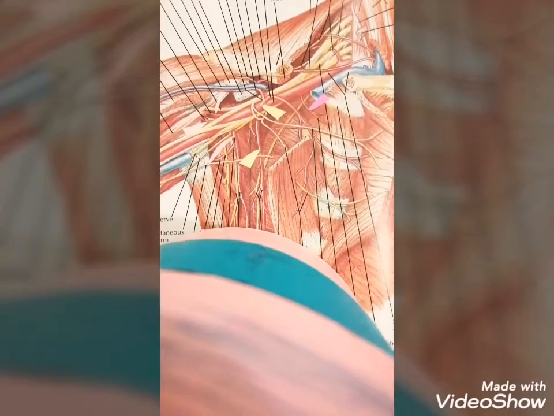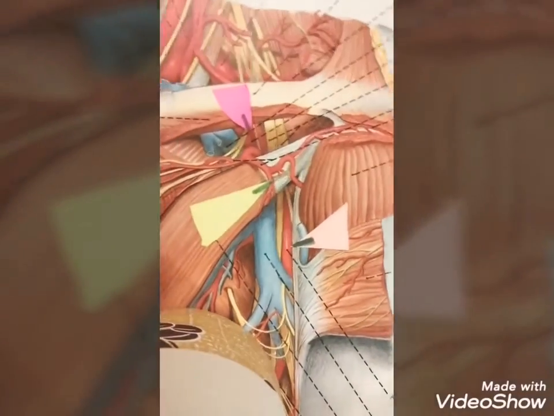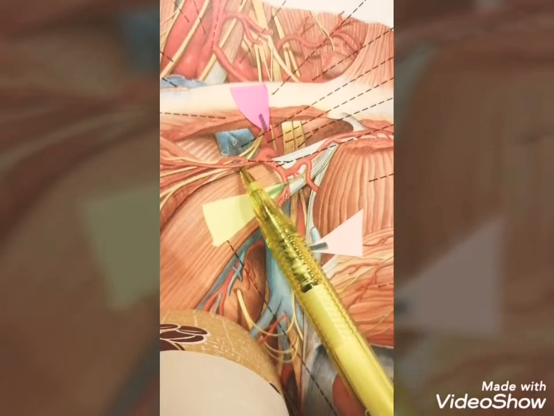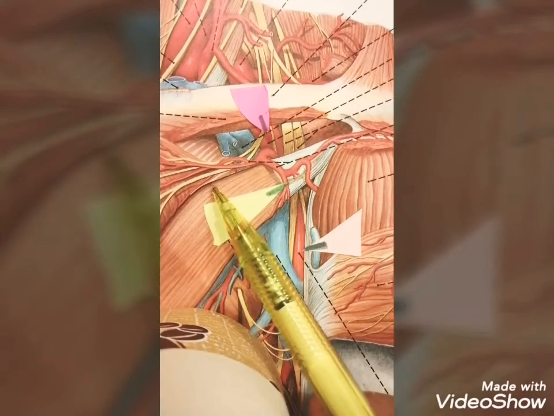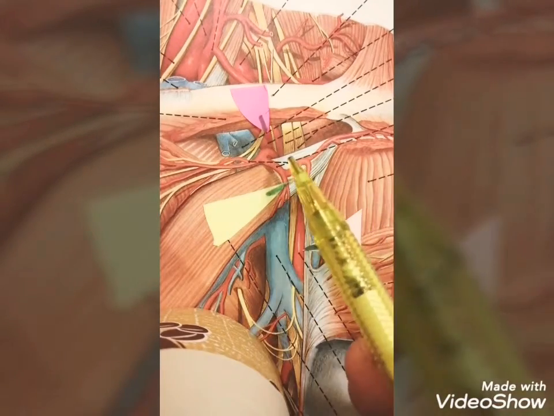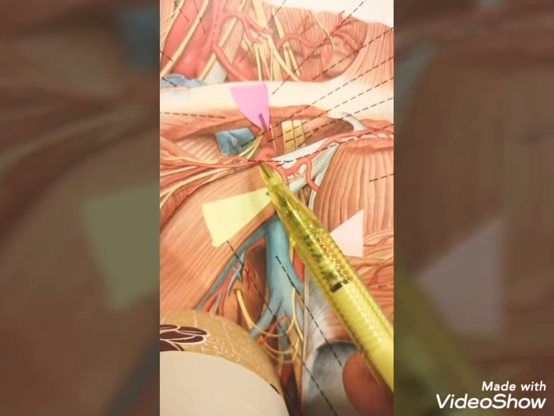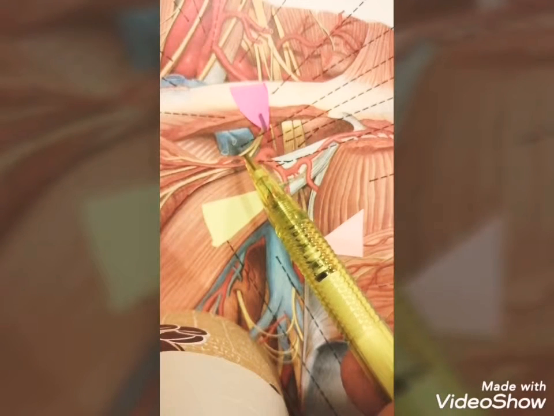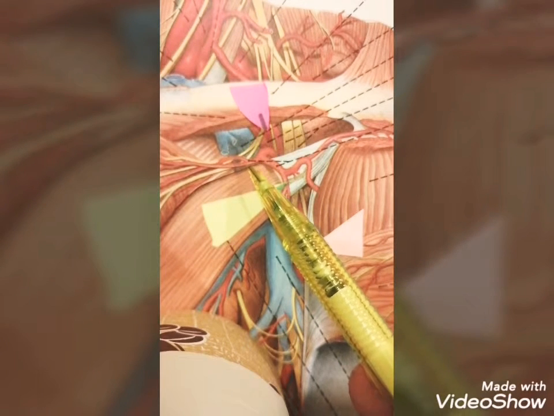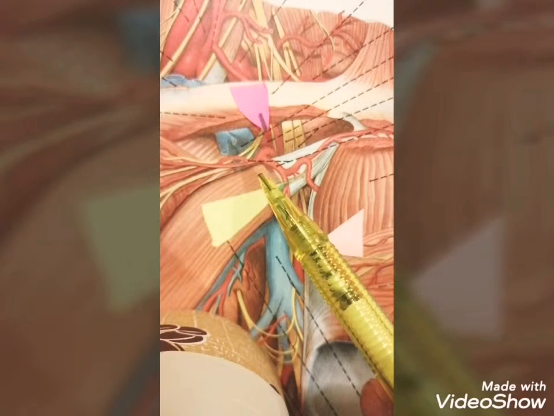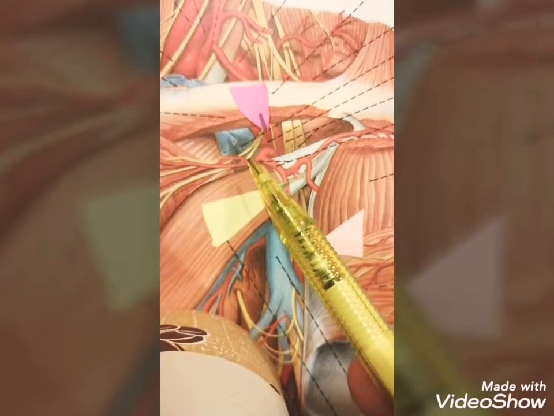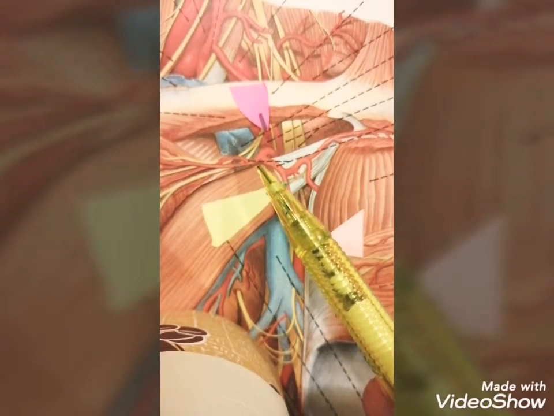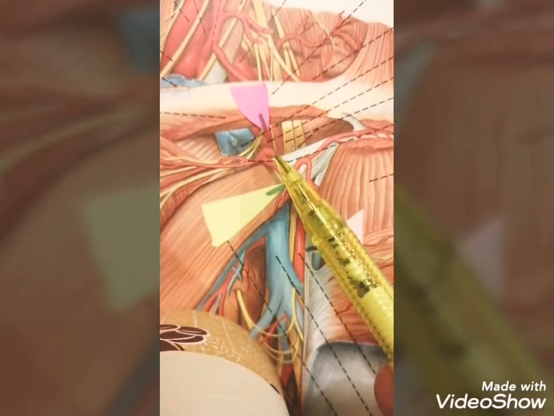The thoracoacromial artery skirts the upper border of the pectoralis minor muscle, pierces the clavipectoral fascia and divides into four branches named deltoid, clavicular, pectoral, and acromial, radiating at right angles from each other in the direction of their names.